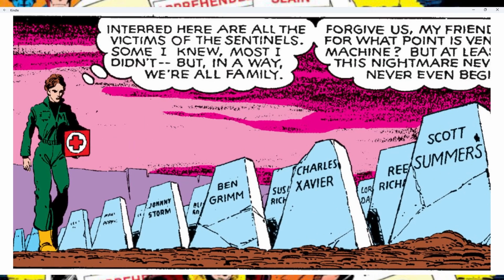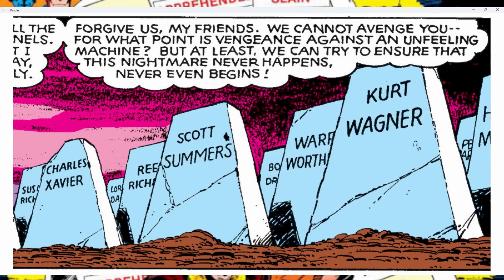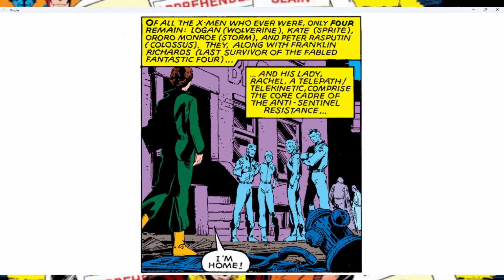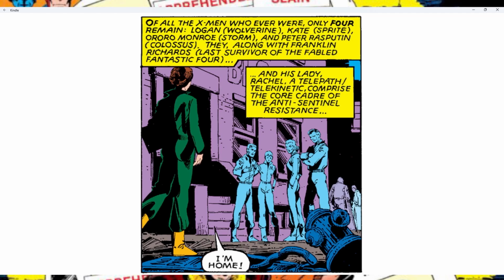So she's walking the field, and all of these gravestones are superheroes and villains, not just mutants. The Fantastic Four, the Avengers, Dr. Doom, Black Panther, they all have gravestones here. They killed everybody, just because they might produce a mutant down the road. So she goes there and she's like the only X-Men to survive, along with Colossus, Storm, Franklin Richards, who's an adult now, and Rachel Summers.